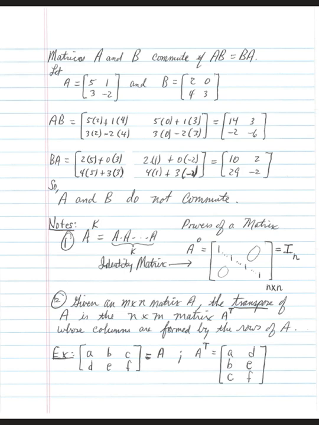Multiplying A times B, we have 5 times 2 plus 1 times 4. Top row, first column. Then we have second row times first column, 3 times 2 plus negative 2 times 4.